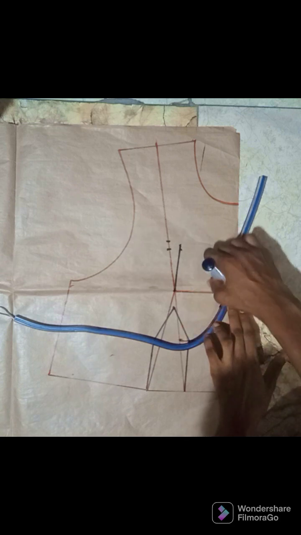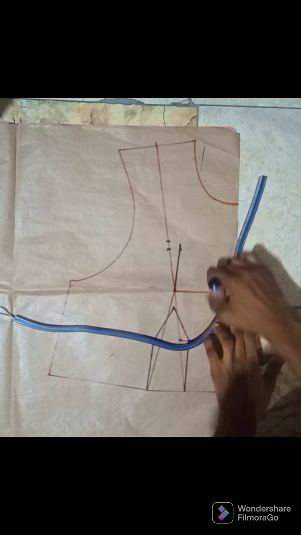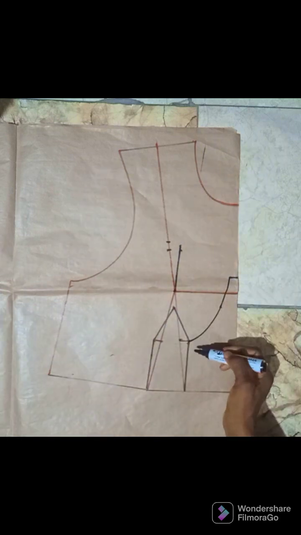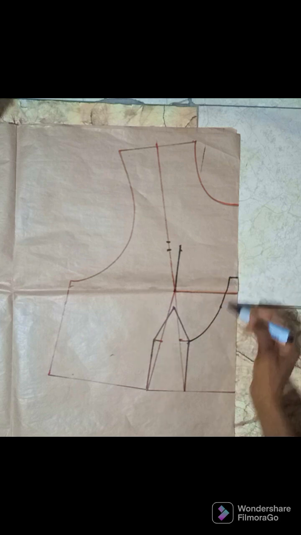So you are connecting it to the under bust. Once you are done with that, this is how it will look.